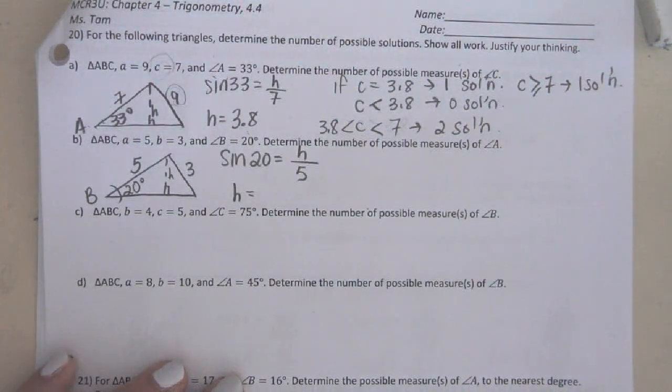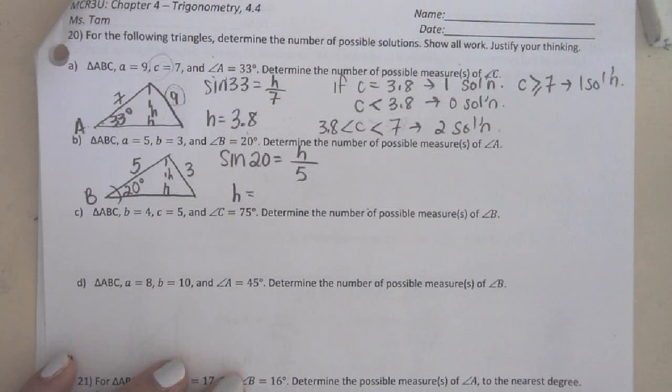Then we need to determine the height. Sine 20 equals height over 5.